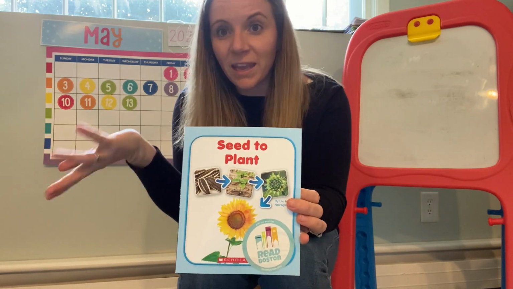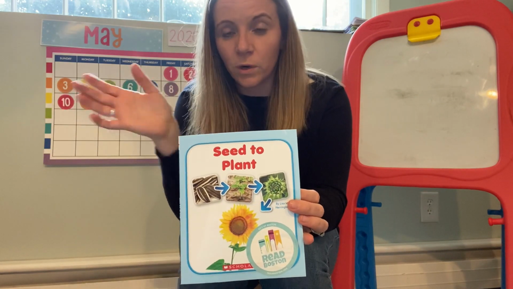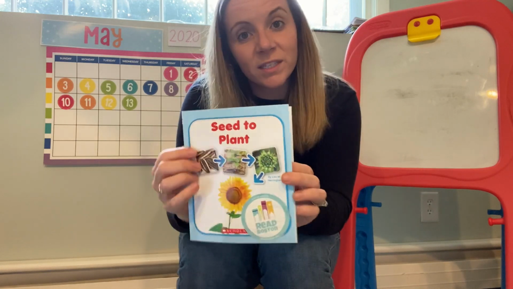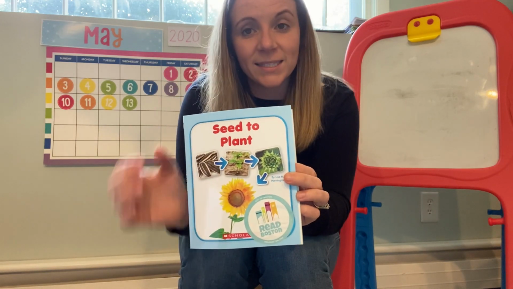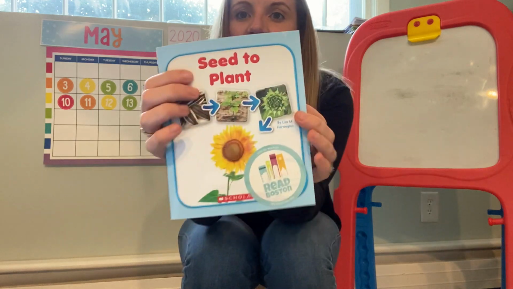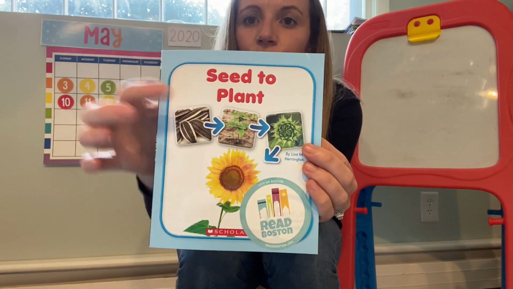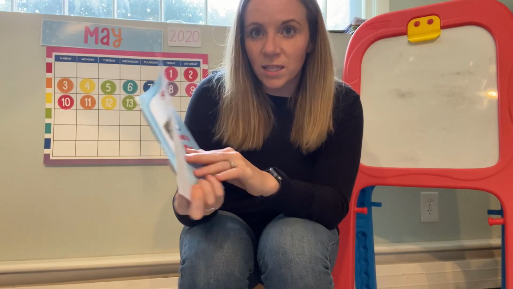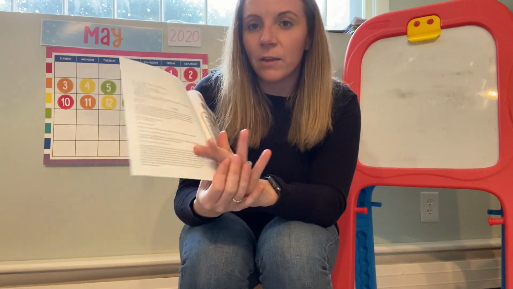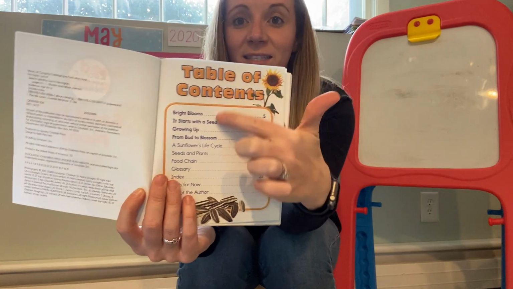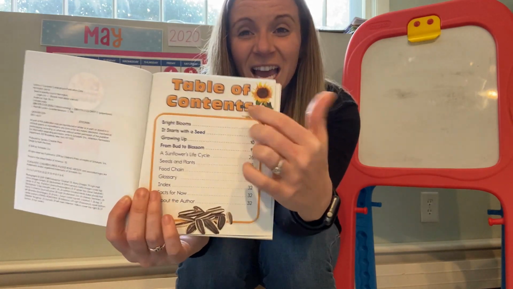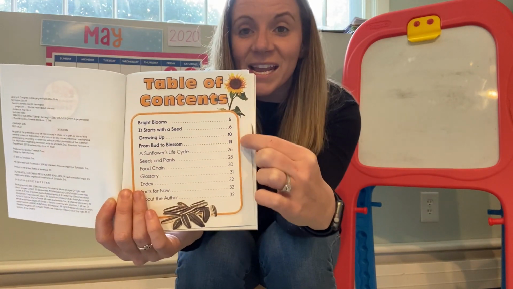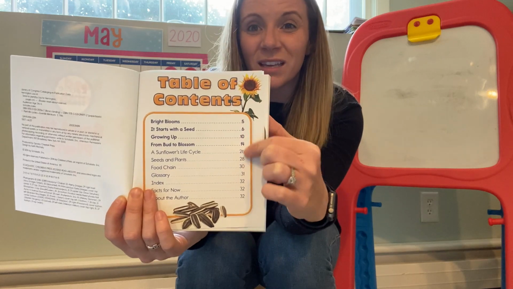Fiction is a nice fake story. Fiction, fake story. This is nonfiction, so it's going to teach us a little bit more about plants and seeds. The title is Seed to Plant. Okay. And just like the nonfiction books I read you before, I open it up and right away it has a table of contents. It tells me what page I can find different things that I want to know.